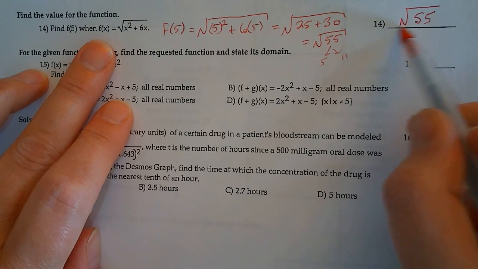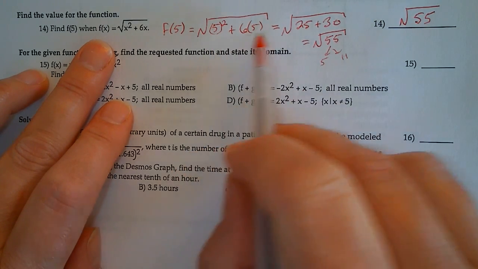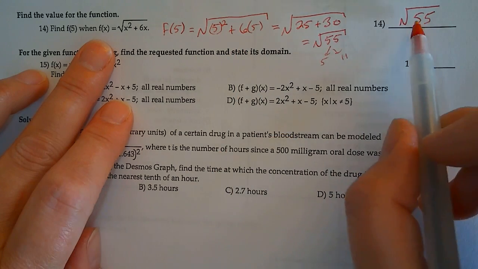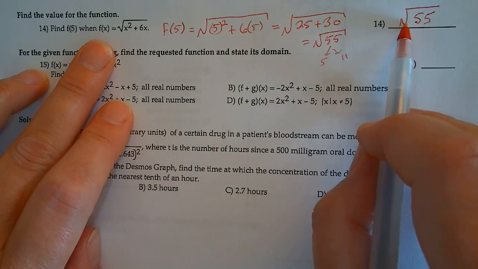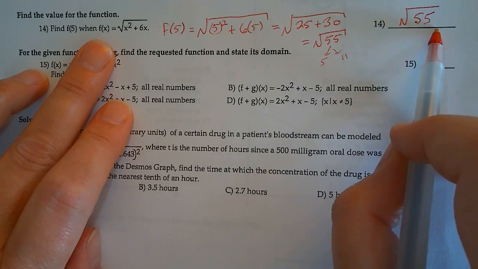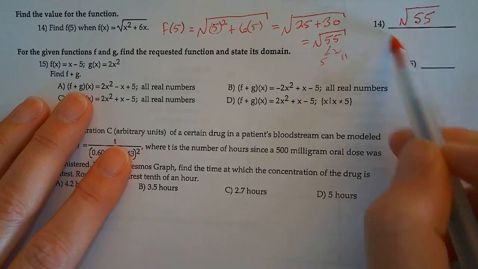Now, a decimal will not be allowed for this. You can't just plug the whole thing into your calculator and tell me the answer. I need you to know that you simplify what's inside, and the answer is the square root of 55. Any decimal is an approximate answer. So give me this answer.